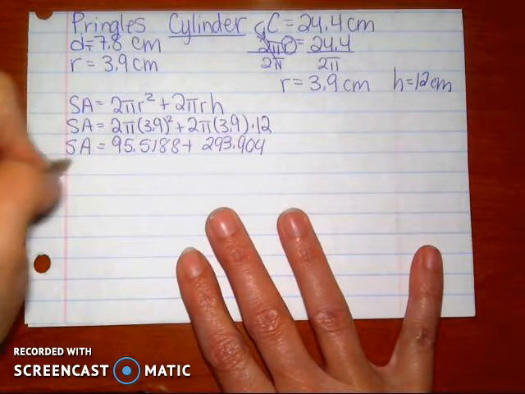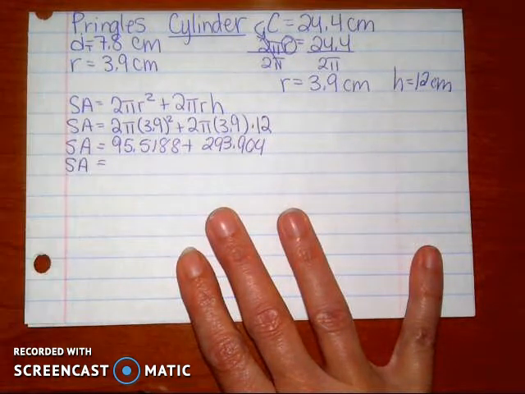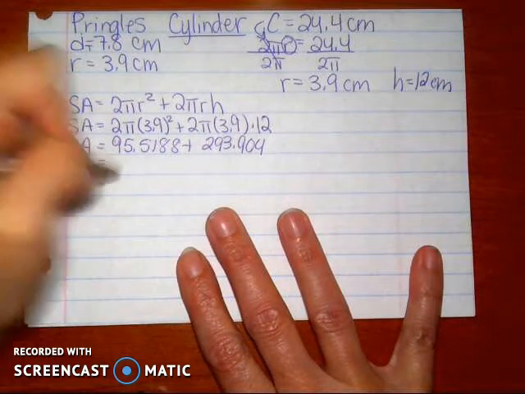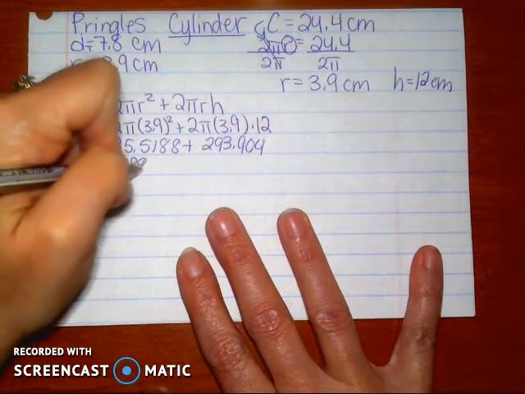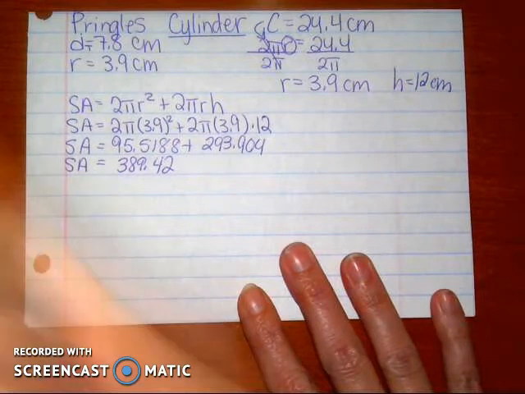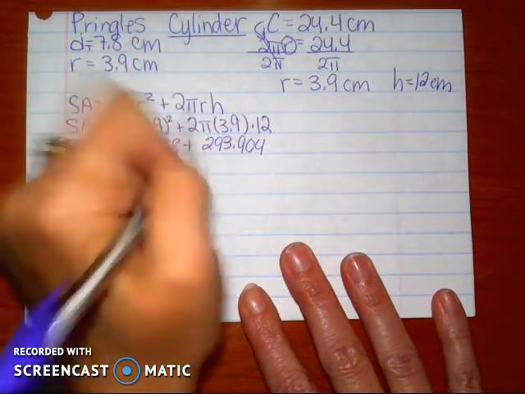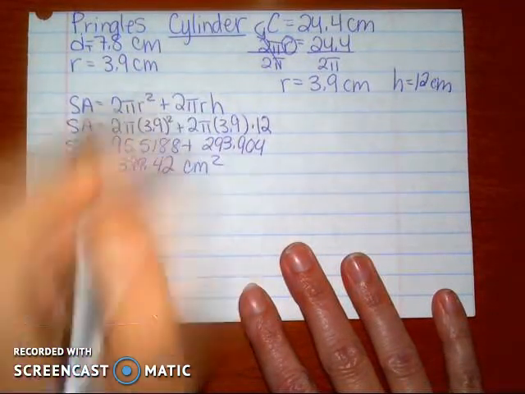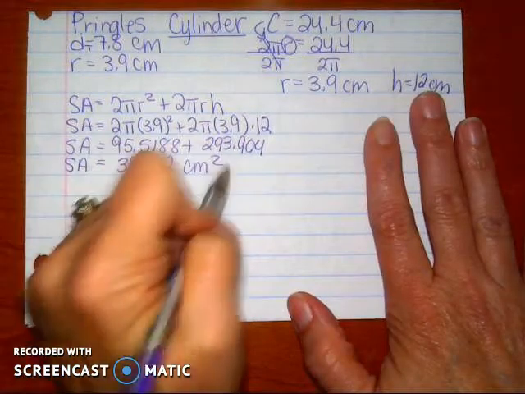And then I'm going to combine them for the total surface area. So the 293.904 plus the 95.5188, I get 389.42. Now I'm going to round, and that's going to be centimeters squared. And that's going to be my surface area.